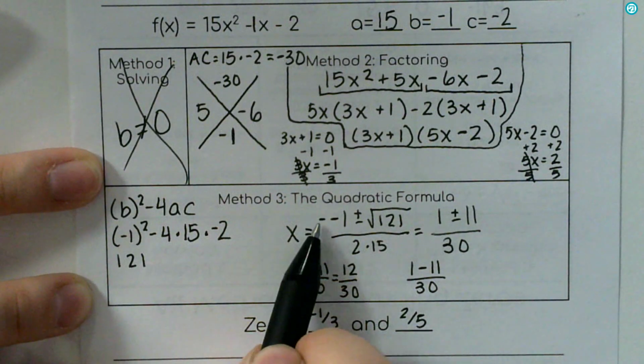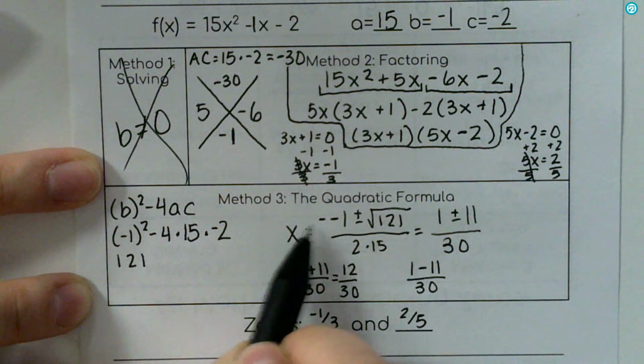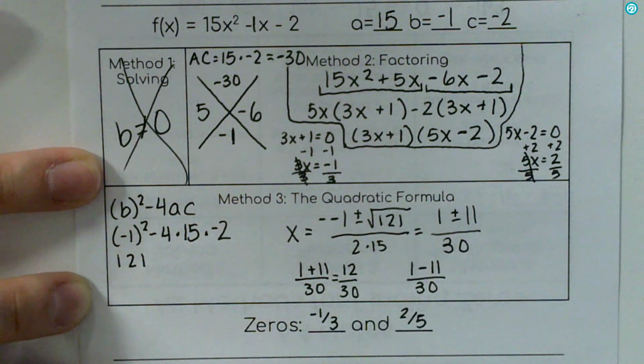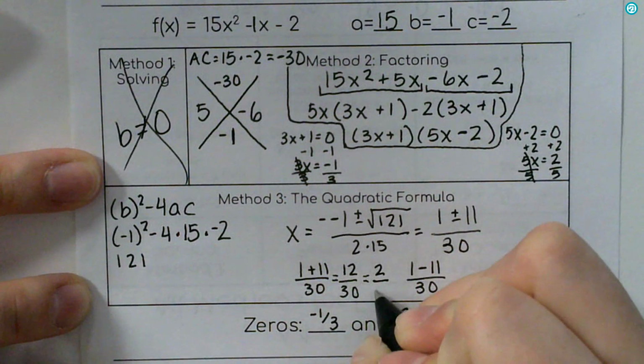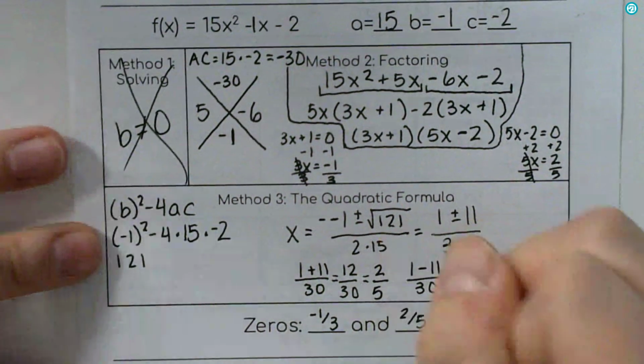It was negative b and then the negative in the formula, so it became positive. That's what I was tripping myself up on too. I was second guessing myself. So we can divide 12 and 30 both by 6. So 12 divided by 6 is 2. 30 divided by 6 is 5. And so that matches up with this answer.